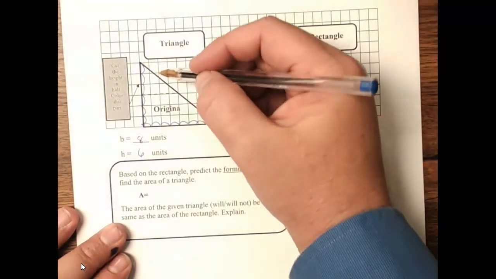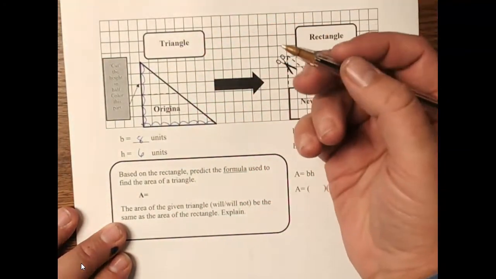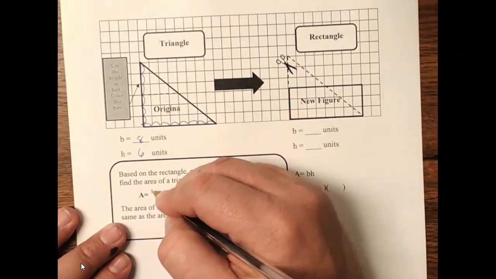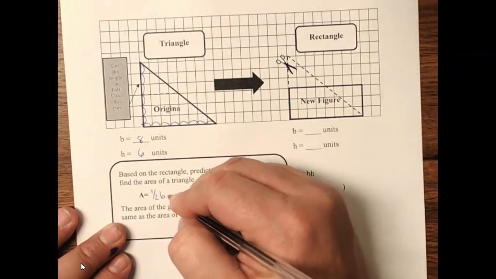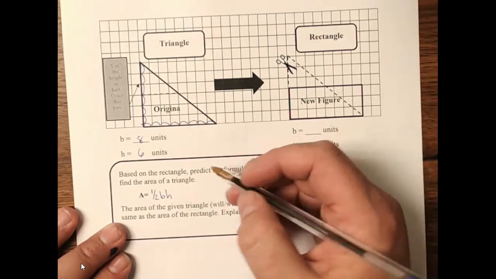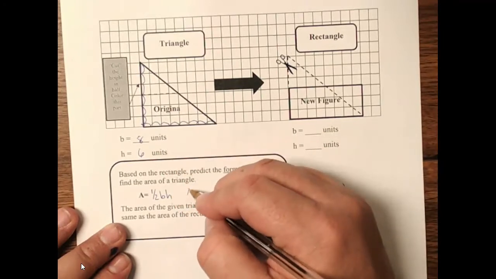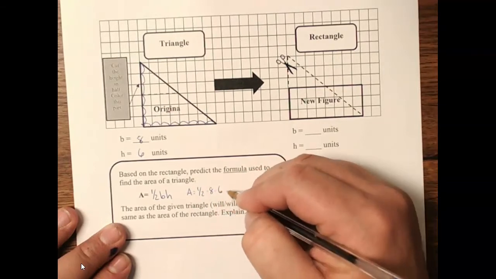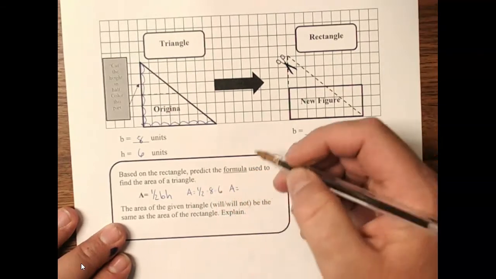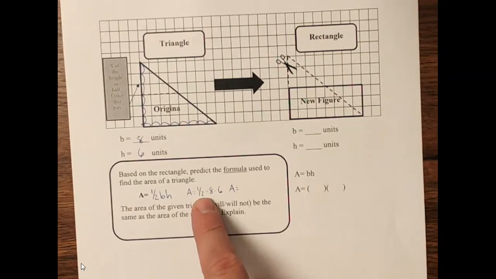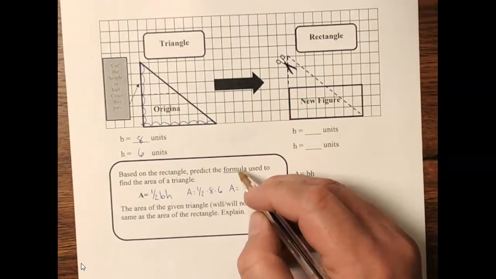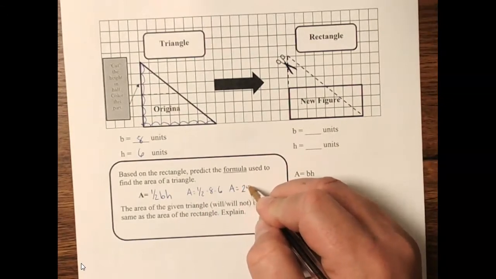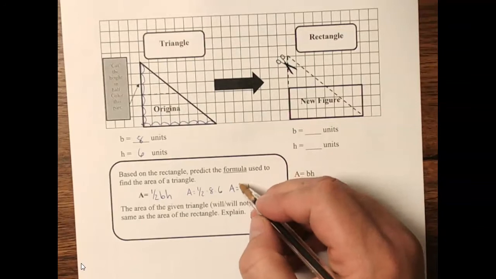So, if I were going to find the area, I would use 1/2 times the base times the height. So, my area is 1/2 times 8 times 6. Again, it doesn't matter the order we do this in. I think it's easier to multiply 3 by 8, so we're going to do 1/2 times 6 is 3, times 8 is 24. My area equals 24.